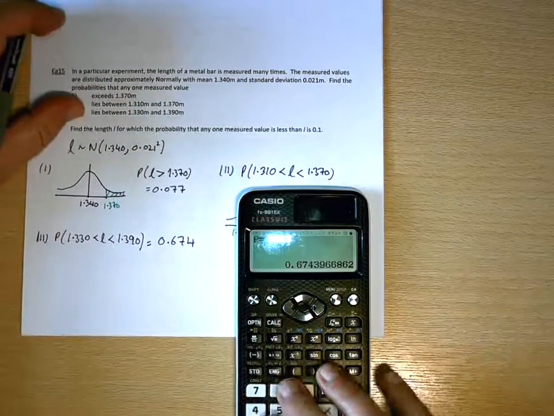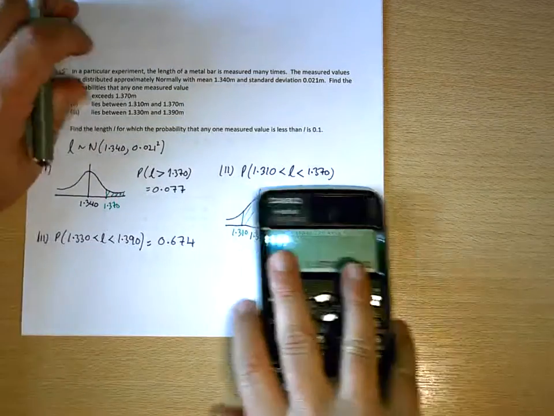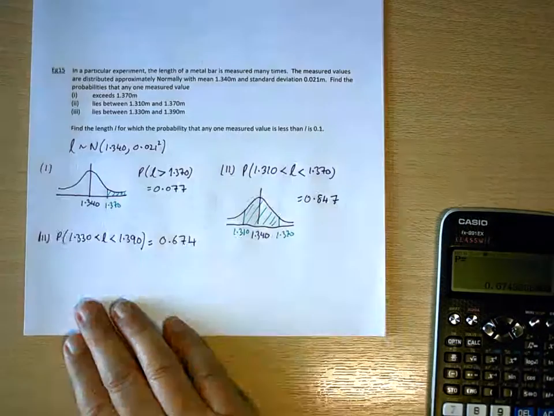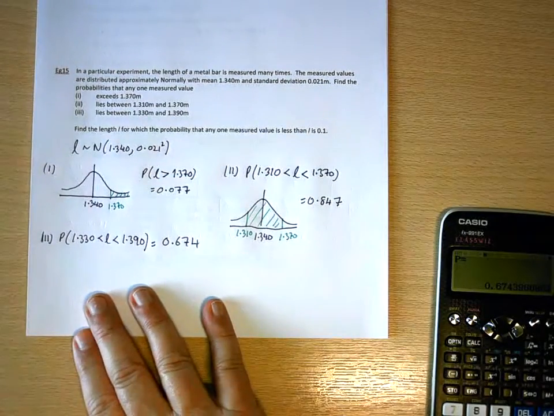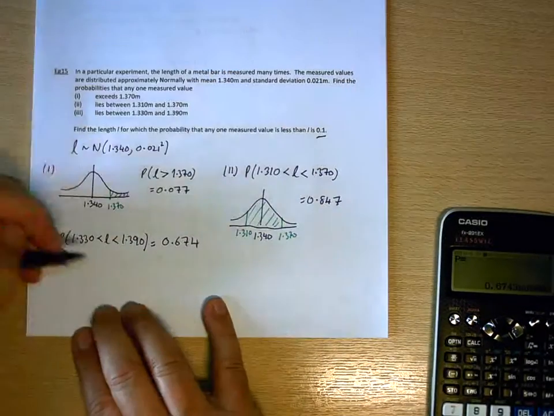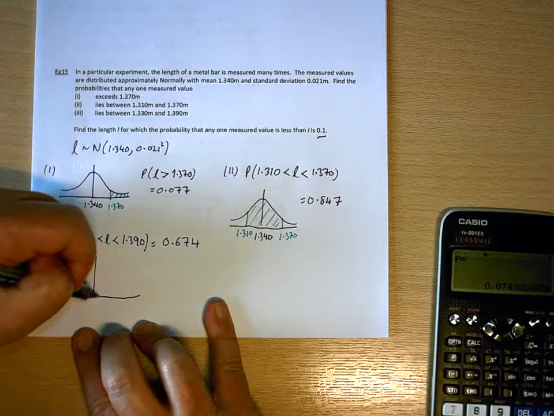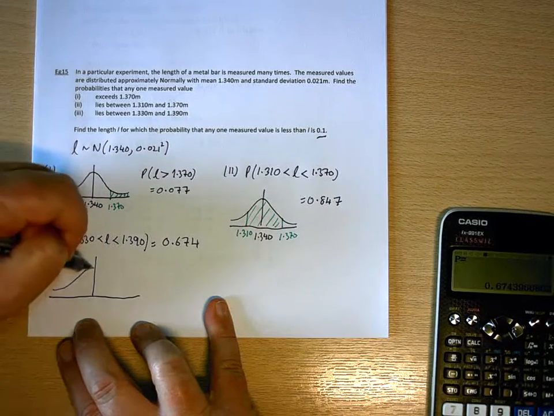And then the last part of it, find the length L for which the probability that any one measured value is less than L is 0.1. So they're giving me the probability. So this is an inverse.